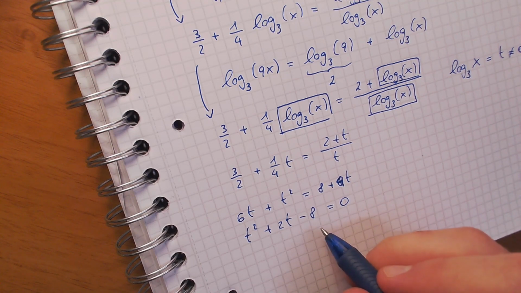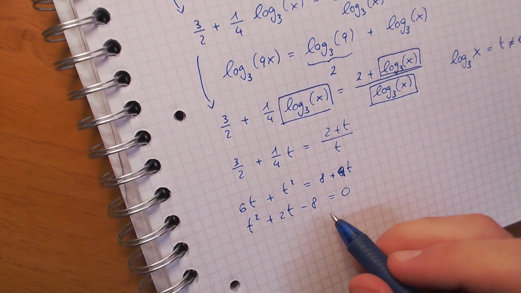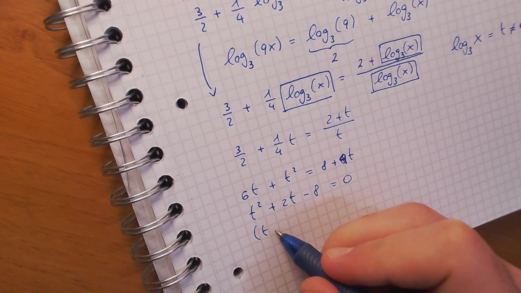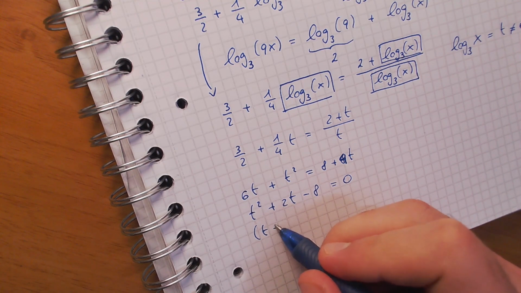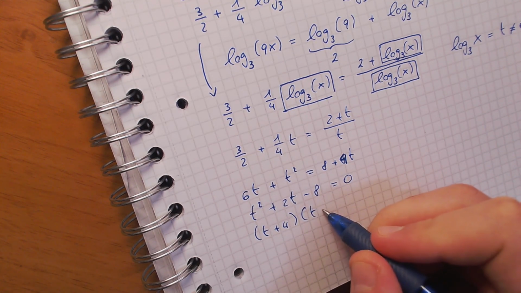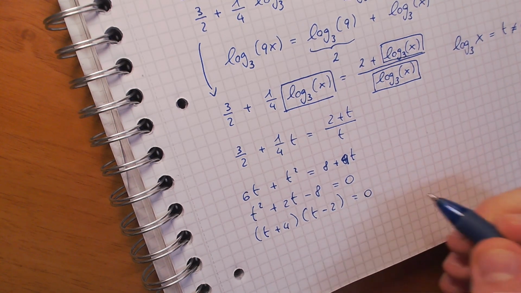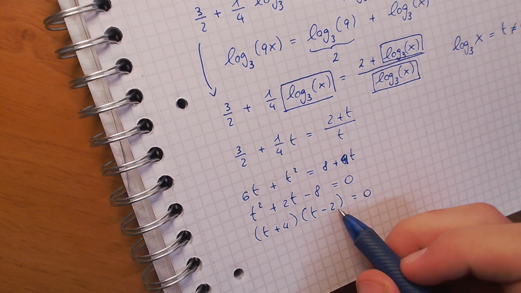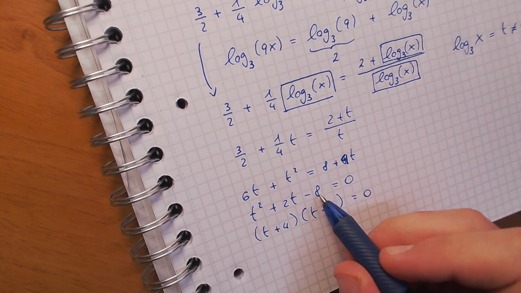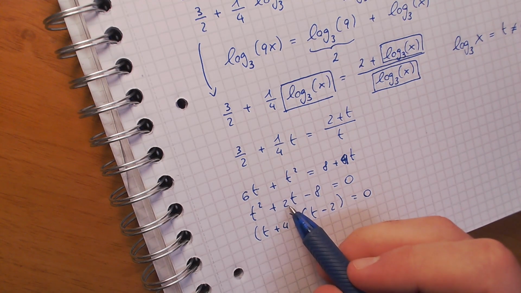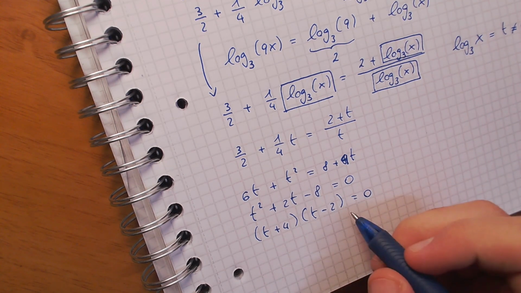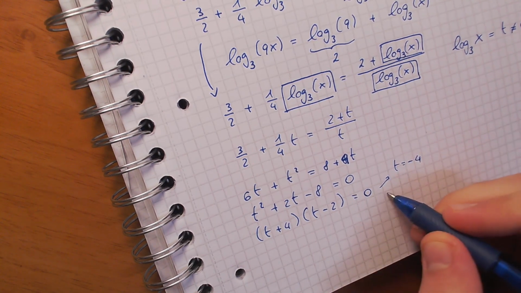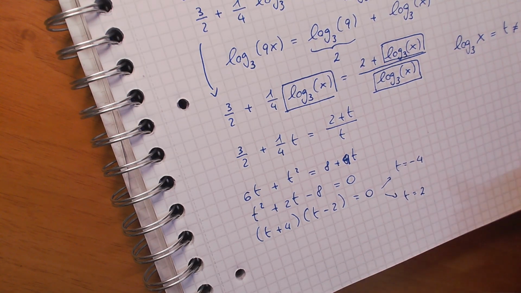Okay, and this equation has two solutions. We can notice that this can be written as t plus 4 times t minus 2 equal to 0, because here we found two numbers, 4 and minus 2, such that the product is minus 8 and the sum is 2. So at this point we get two solutions. We get t equal to minus 4 and t equal to 2.